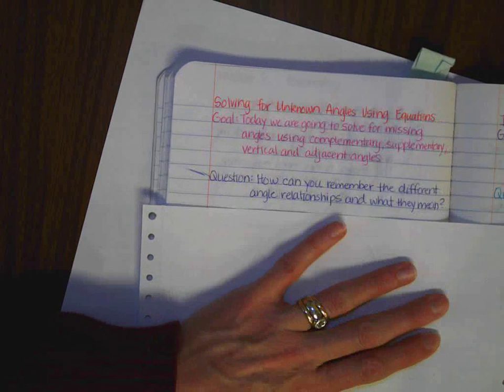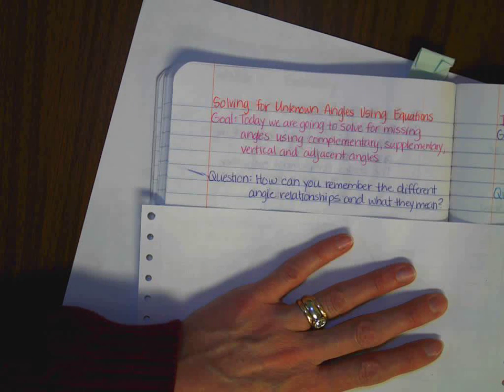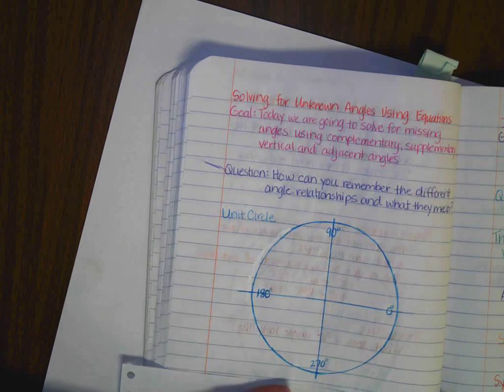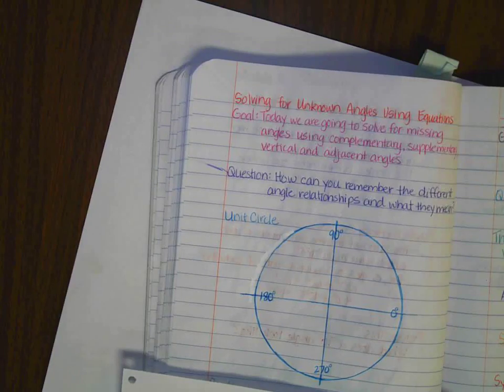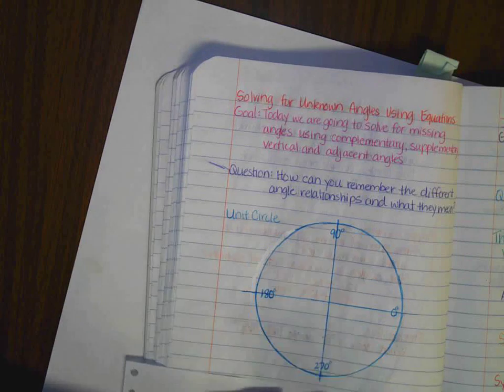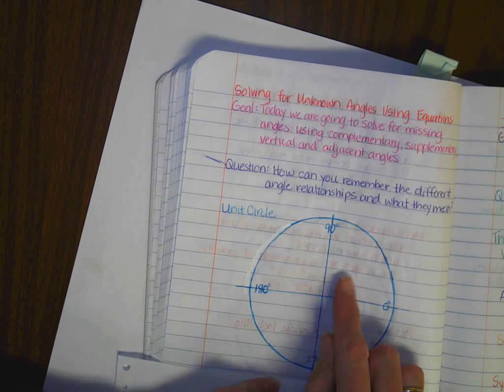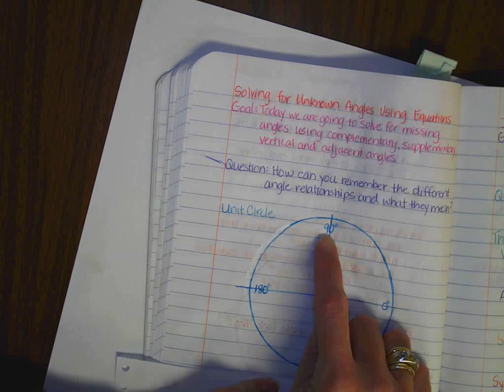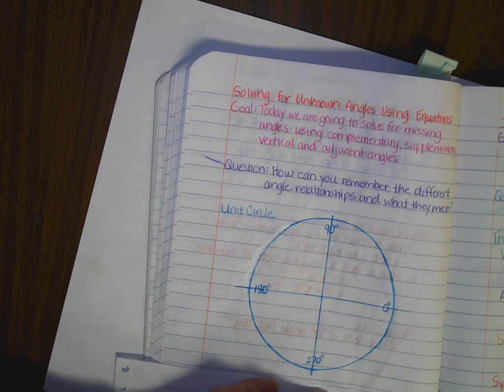So the question I want you to be thinking about is, how can you remember the different angle relationships and what they mean? Well, we can go back to our good old friend, the unit circle. The unit circle is going to show us what all of those terms mean. In the other lesson that we looked at yesterday, we talked about complementary. Complementary angles, remember, are two angles or three angles or four angles or any angles as long as they add up to having a sum of 90.